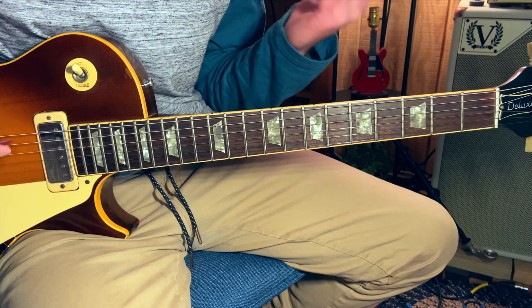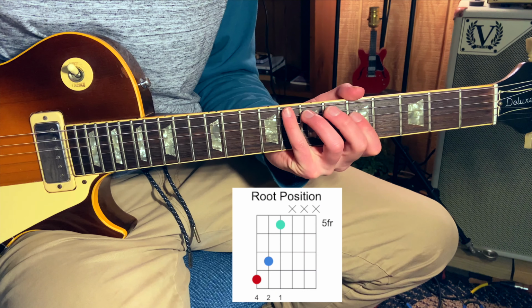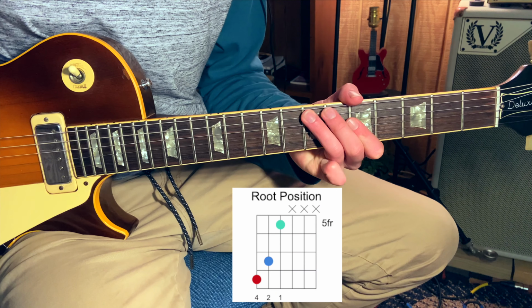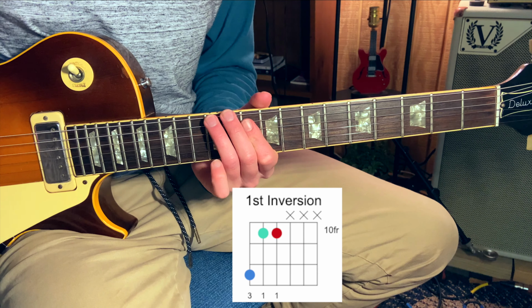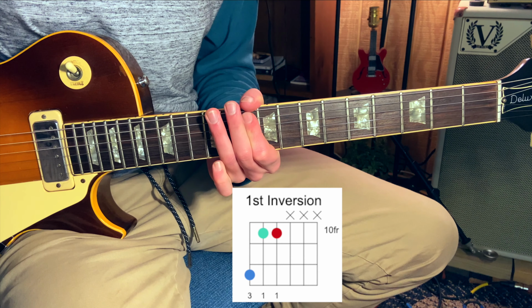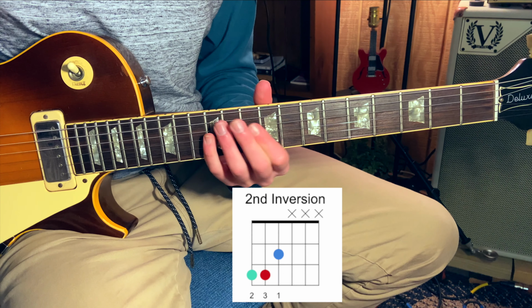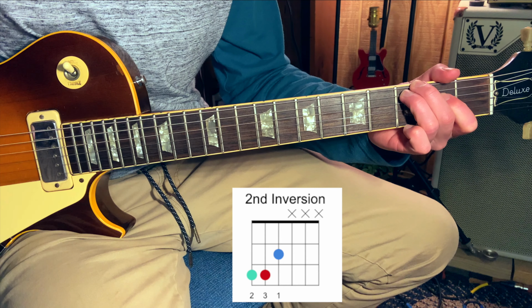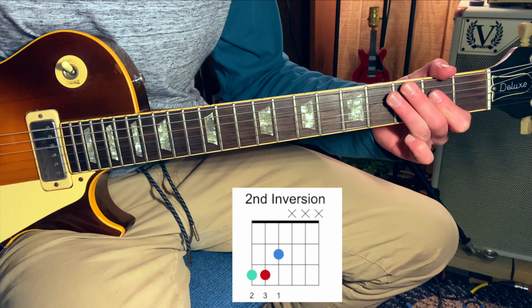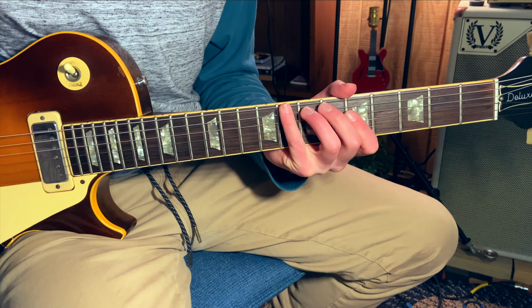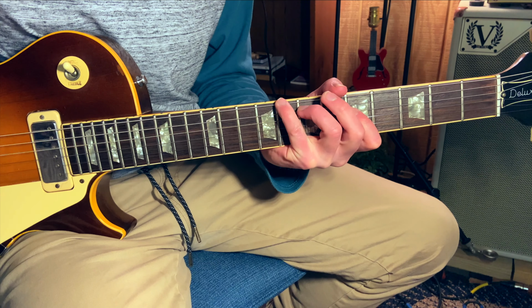Now we have the 4th and final string set, starting with the root position. We have the root, 3rd, and 5th. Then we have the 1st inversion, which should be the 3rd, 5th, and root. Then we have the 2nd inversion, which would be the 5th, root, and 3rd. So all of them together, starting with the root position.